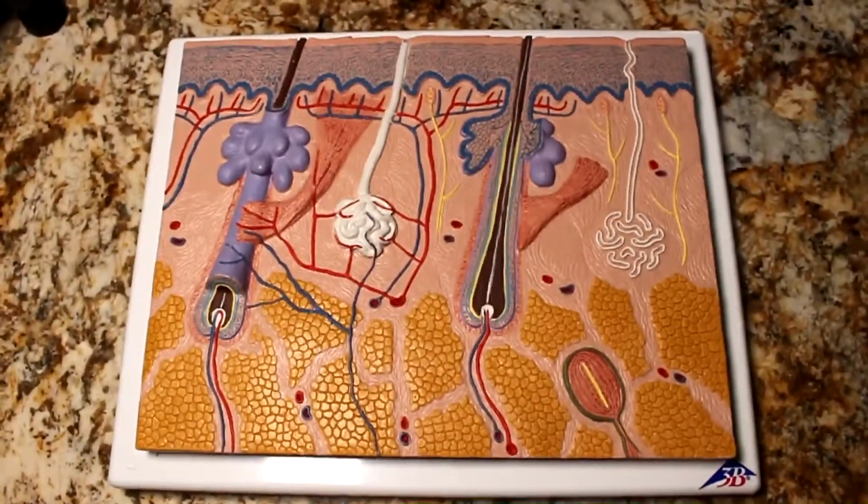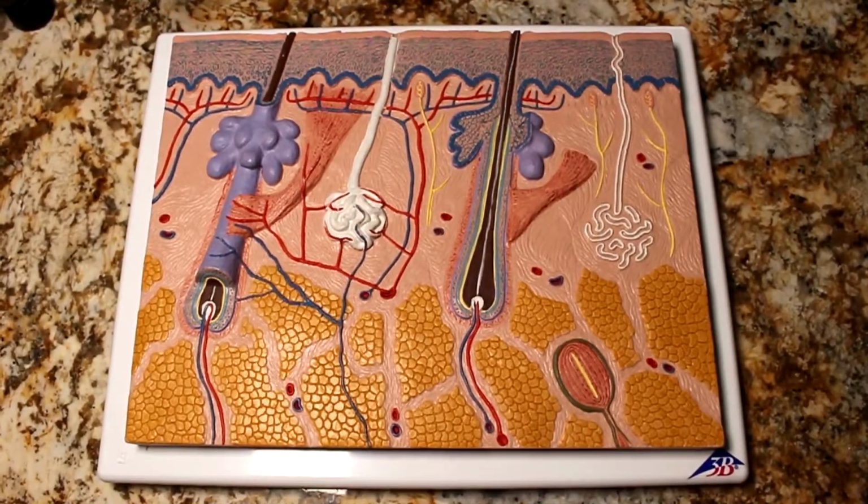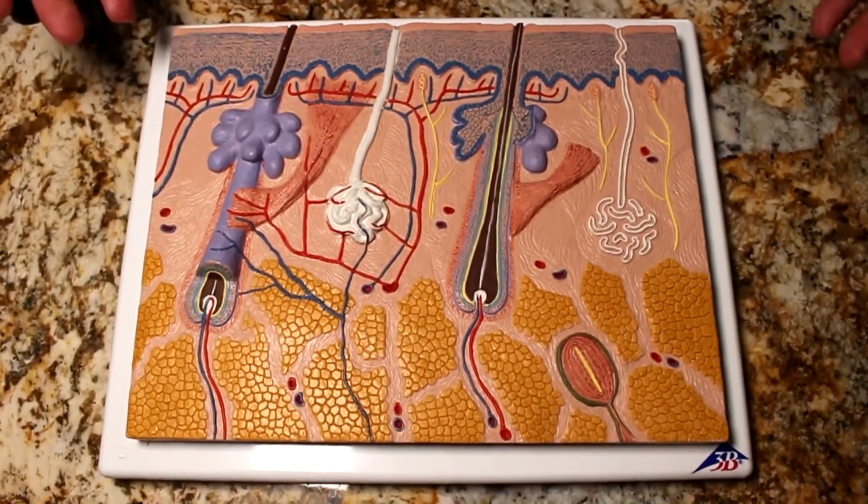All right, this is Dr. Jawad, and I'm going to be going over the dry skin model. Now, just to note, there are different variations of this model. I'm just using our basic model, okay?